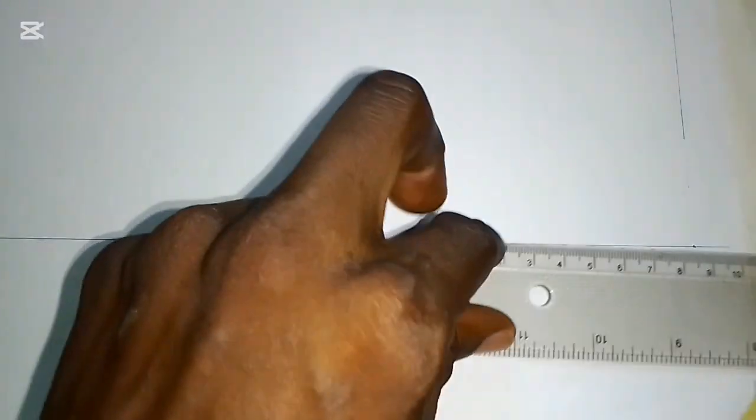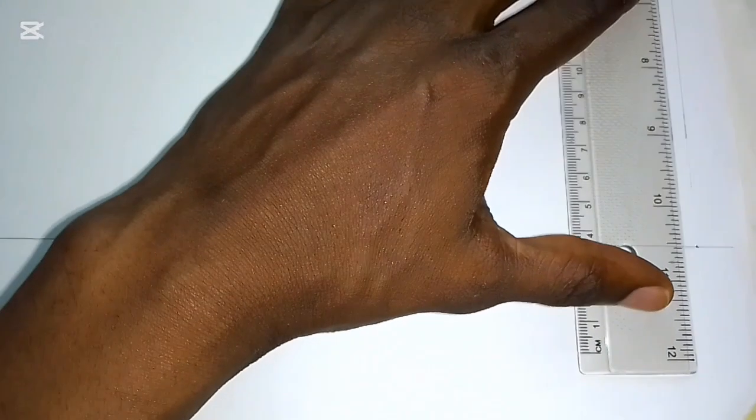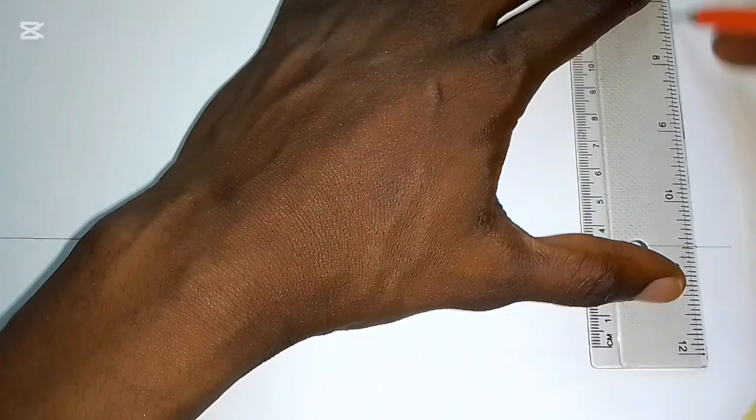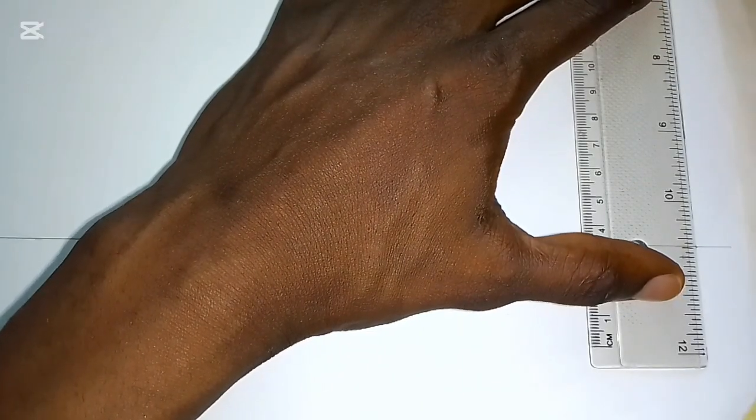So I'm going to draw at this point now, then use the ruler to continue the line, so that my line is straight. So we have this now, and you can see this is how the sectioning length or width is going to look. Like I said, we are focusing on the foundation in this video.